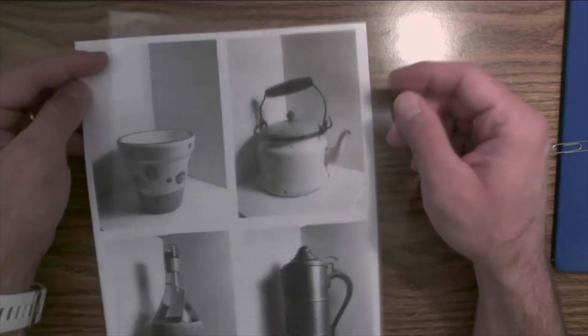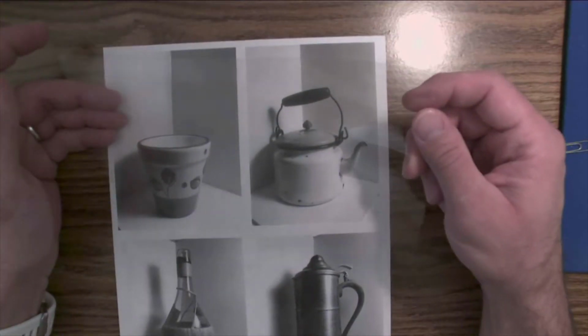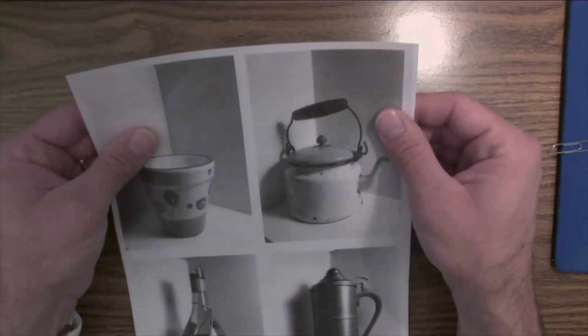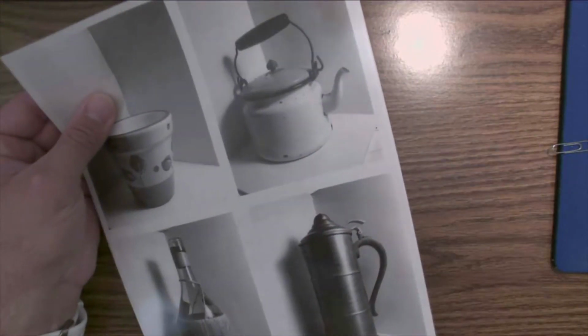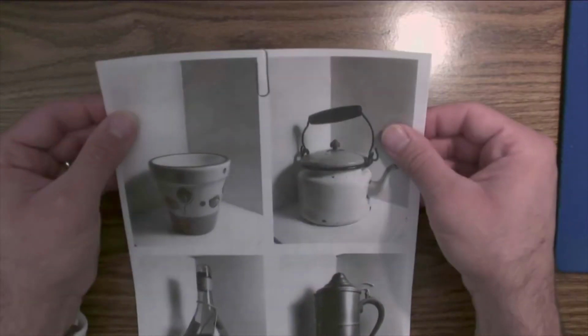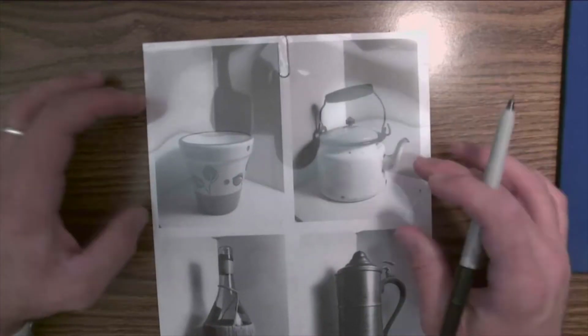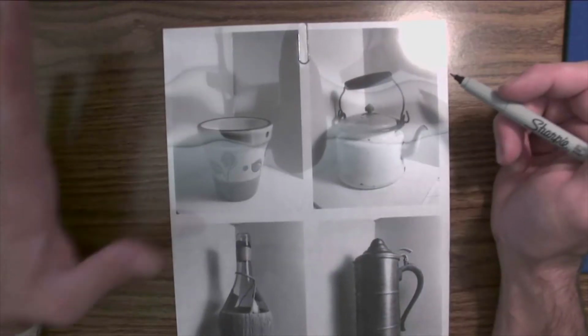Now, you also got several transparencies in your go bag. Take one of the transparencies and line it up on top of the piece of paper, and then if you have a paper clip around, just paper clip it down so you have it. Next, you got a thin Sharpie in your bag. So take the thin Sharpie out, and what we're going to do is find the contour lines.